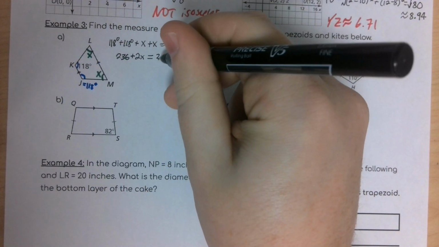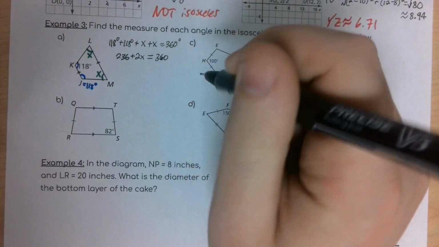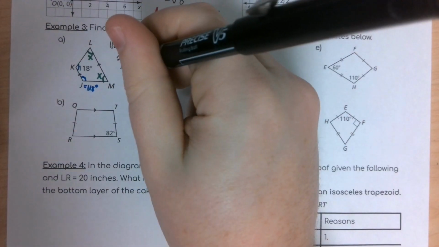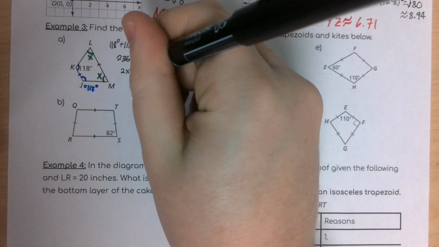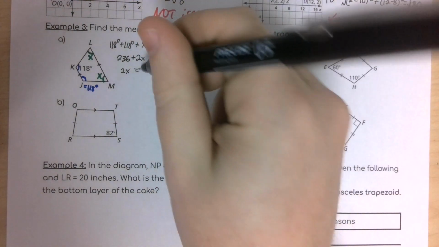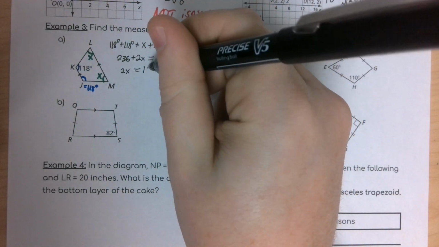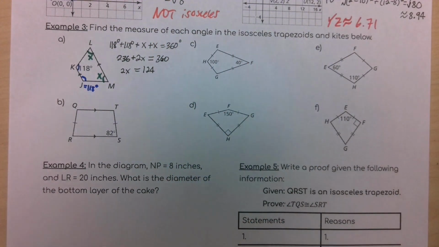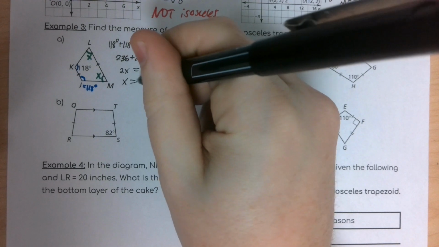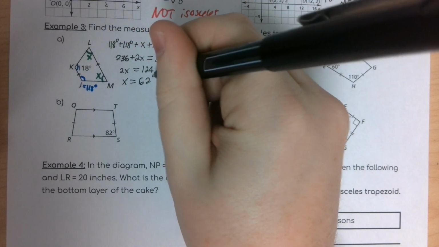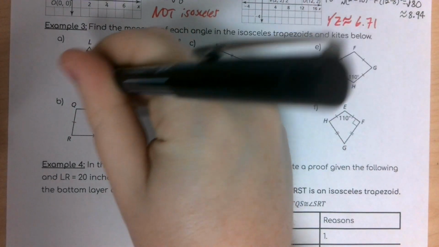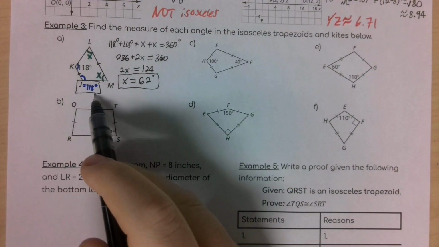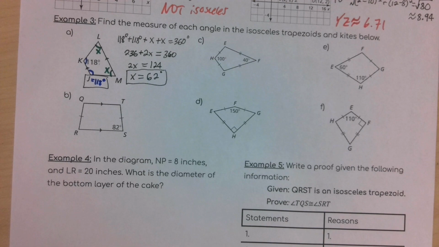236 plus 2x equals 360. So when we subtract 236 from both sides, we get that 2x is going to equal 124. So when we divide by 2, x has to be 62 degrees. We have now found all four angles. 118, 118, 62, 62.